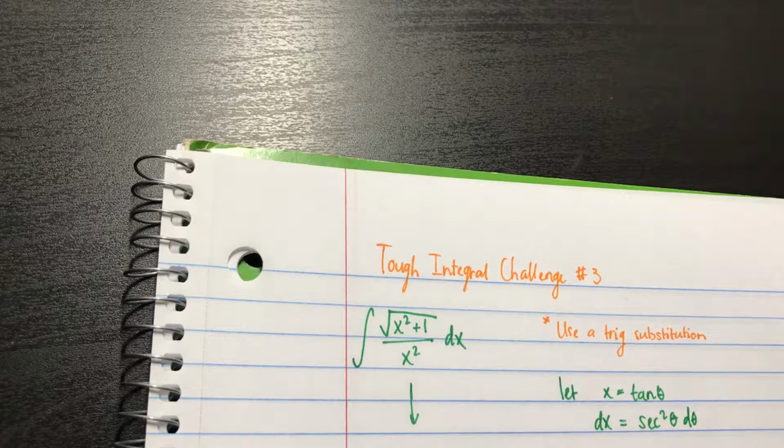So I'll be going over how to find the integral of the square root of x squared plus 1 over x squared dx. In order to solve this integral, we're going to make use of trigonometric substitutions. I'll walk you through the basic steps in case you haven't ever come across a problem where you had to use trig subs. Basically, we're going to make use of right triangles and their properties, and we'll begin by letting x equal tan theta.